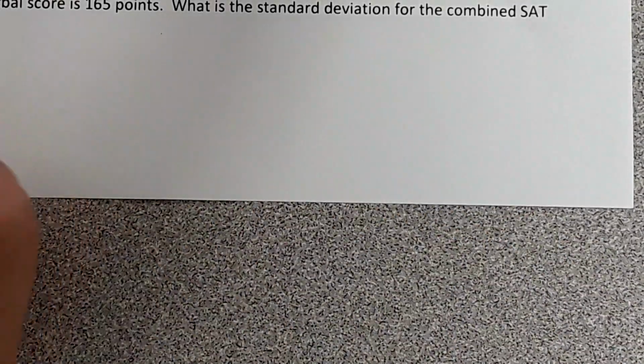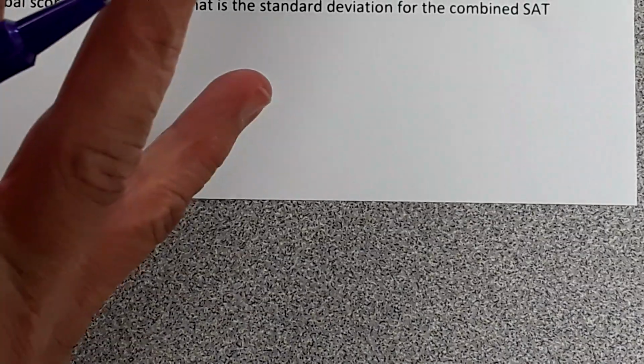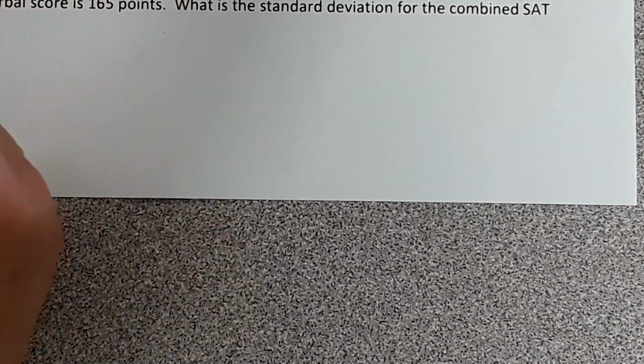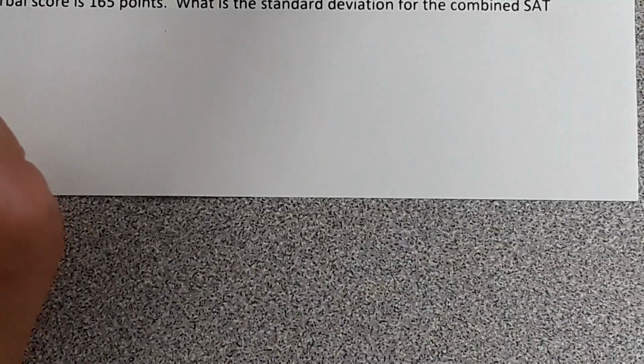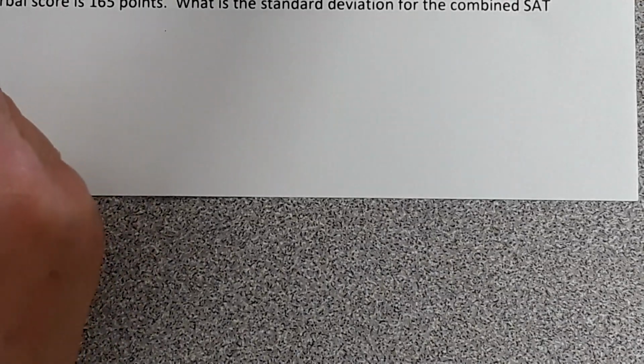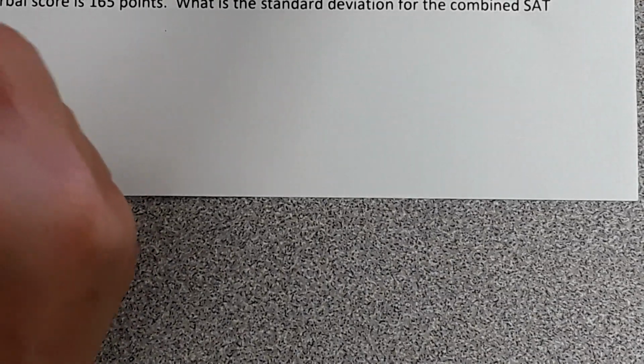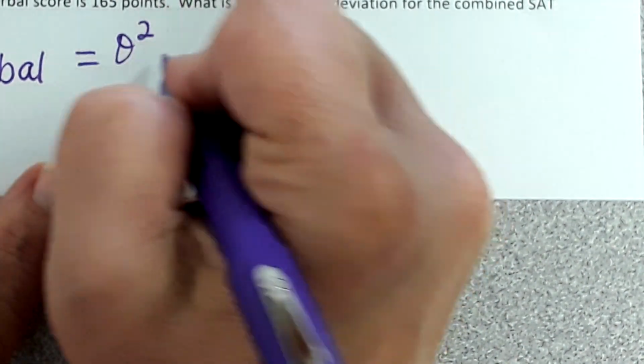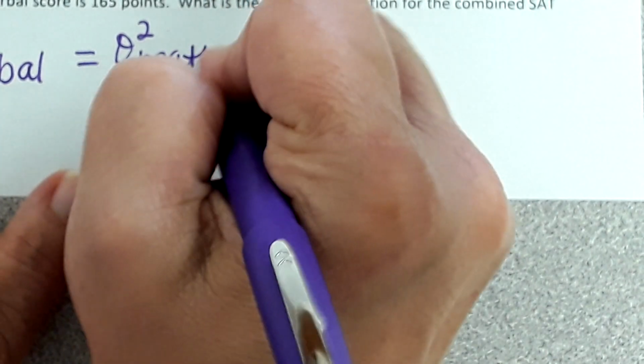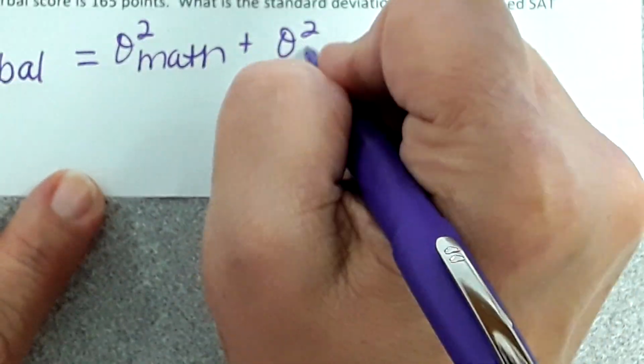We're finding standard deviation, but we can't deal in standard deviation, so we're going to deal in variances. So the variance of math plus verbal equals the variance of math plus the variance of verbal.